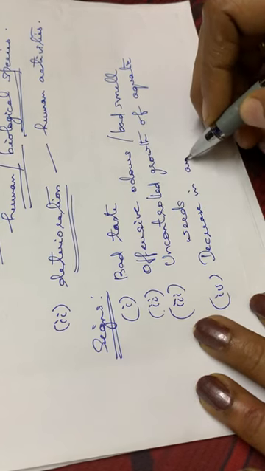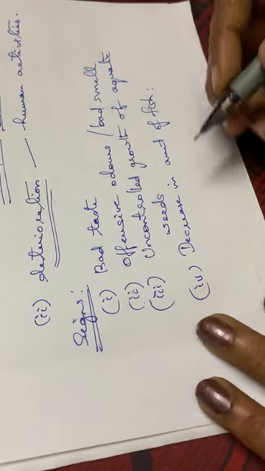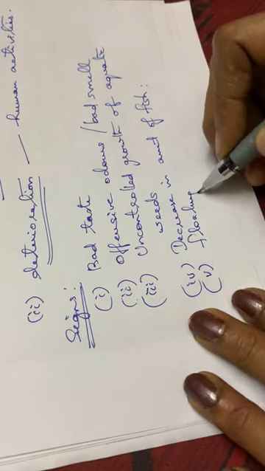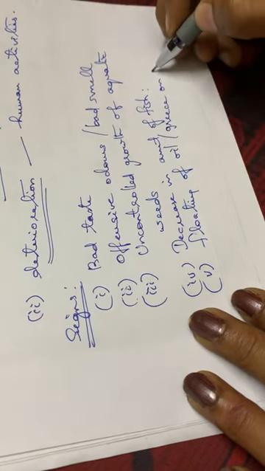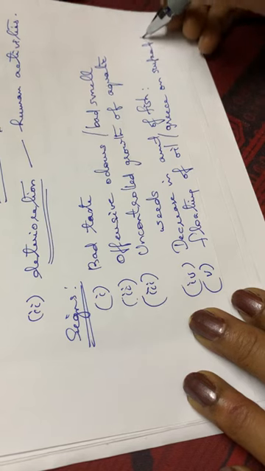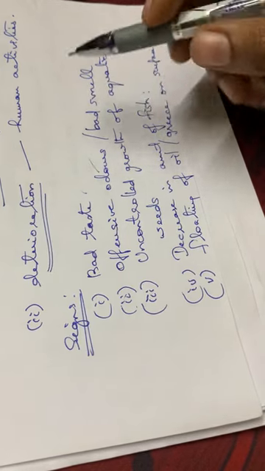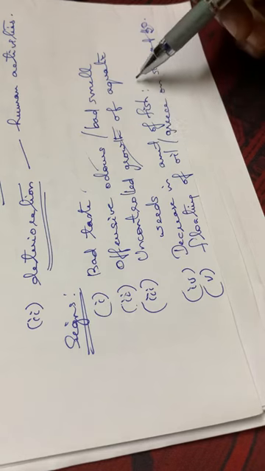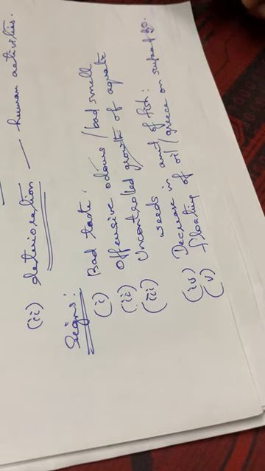Okay, then the fourth one, the decrease in the number of fishes in water bodies. That also is a sign of water pollution. Then the fifth point, the floating of oil or grease on the surface of water. So the signs are bad taste, offensive odors, uncontrolled growth of aquatic weeds, decrease in the amount of fish or aquatic living organisms, and floating of oil or grease on the surface of water. These are some of the important signs of water pollution.